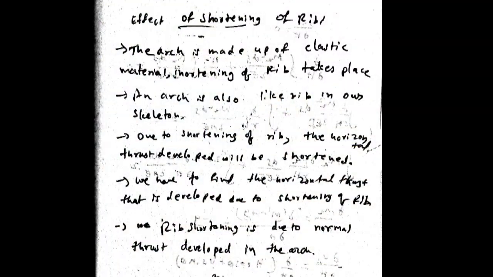In this session, we are going to study the effect of shortening of rib in a two-hinged parabolic arch. The arch is made up of elastic material. Shortening of rib takes place. An arch is also like a rib in our skeleton. Due to shortening of rib, the horizontal thrust developed will be shortened. So we have to find the horizontal thrust that is developed due to shortening of rib.